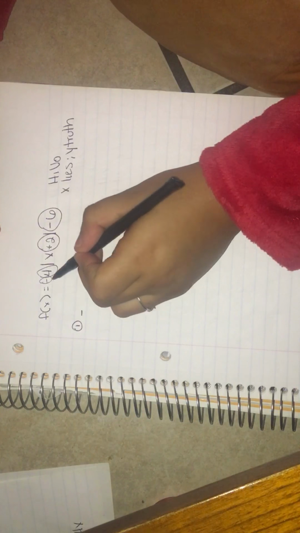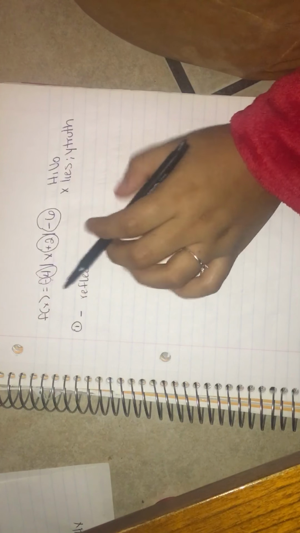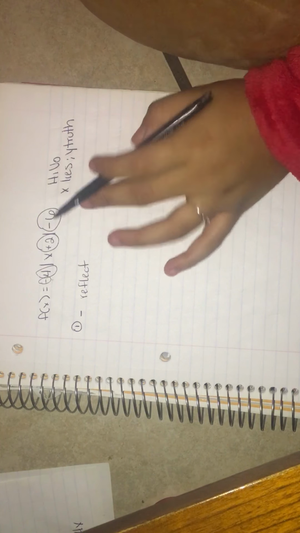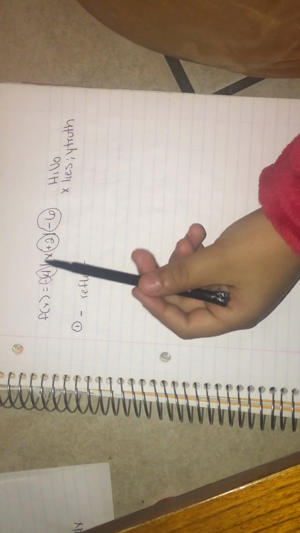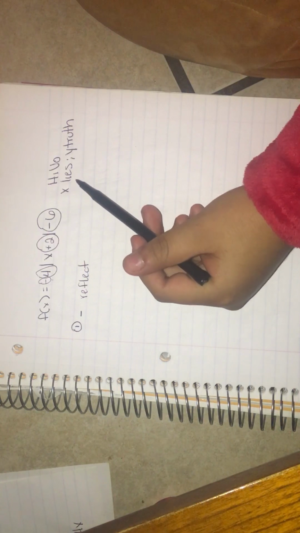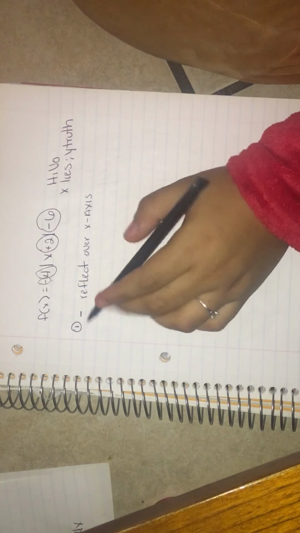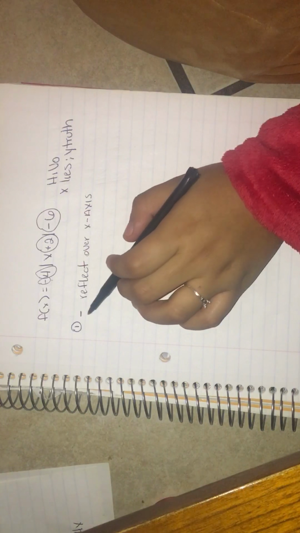So the first one is the negative in the front, right here. That just means that it's reflecting over x or y. To know which one it is, it's inside, so it's horizontal. It's going to reflect over the x. Okay, so this is just going to reflect over the x-axis.